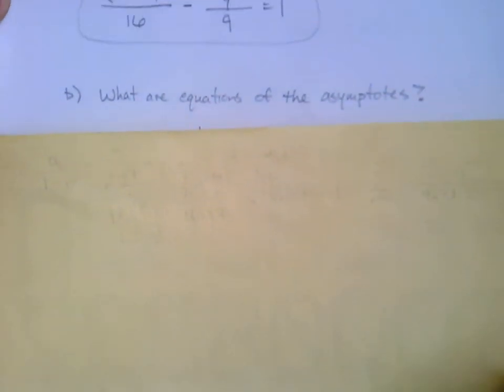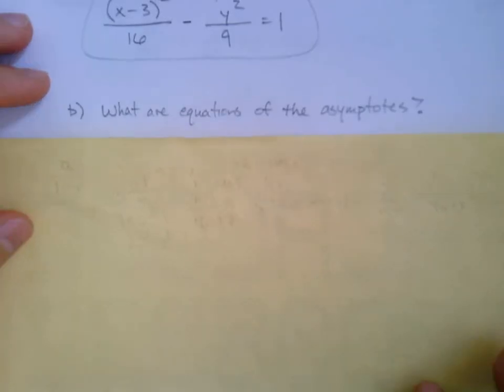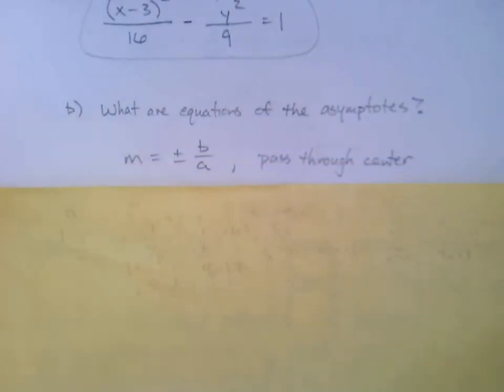Let's check out part B of this question. What are the equations of the asymptotes? Well, if you're opening right and left, then remember the slopes of those asymptotes are plus and minus b over a.